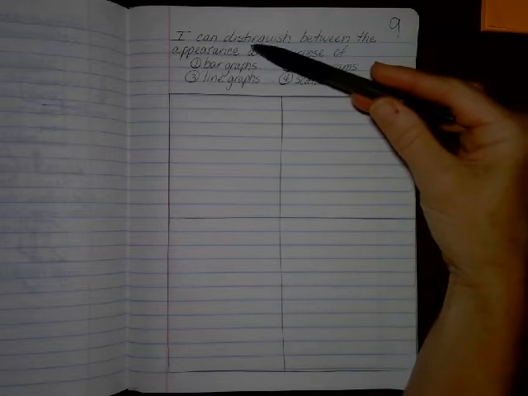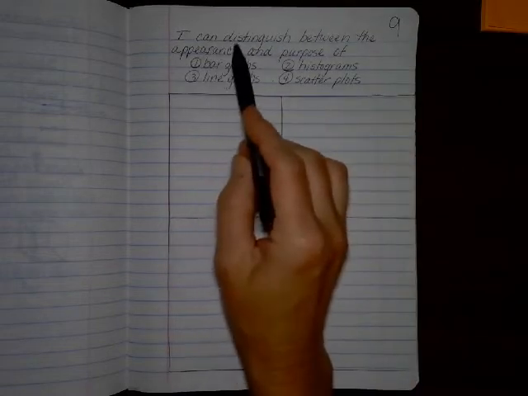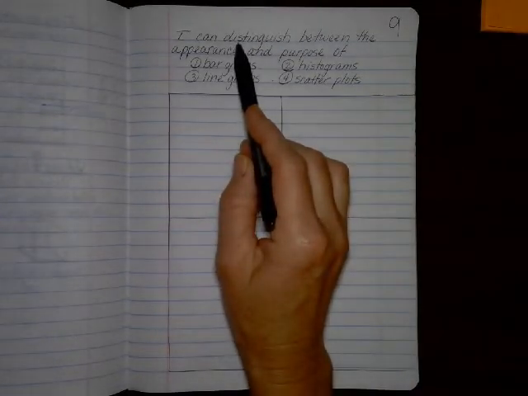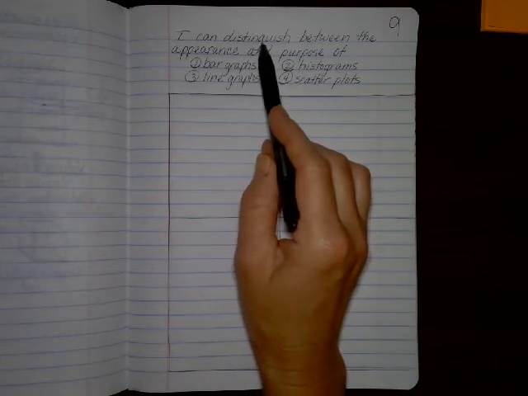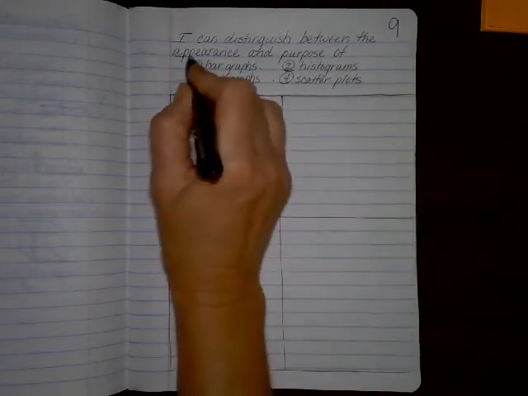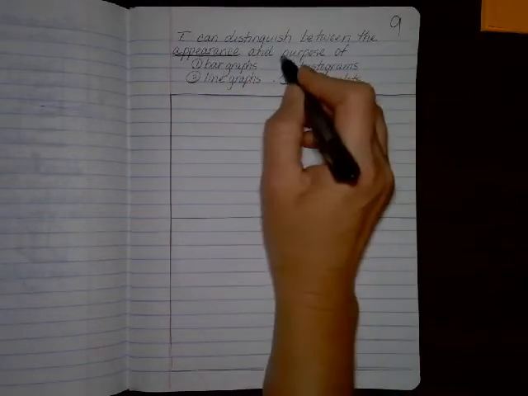So we'll pause the video in just a second and then you can catch up on the I can statement. Notice we're on page 9, so we're skipping and leaving page 8 blank, and we'll go back to that. And our I can statement is I can distinguish. Remember, we said that means the difference between. I can distinguish between the appearance and purpose of these 4 types of graphs. So we want to know what they look like when we see them and what the purpose of that type of graph is.